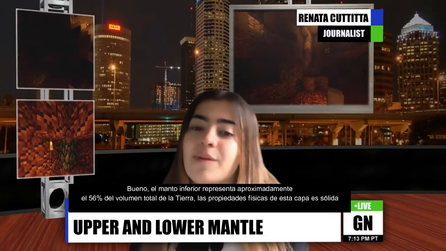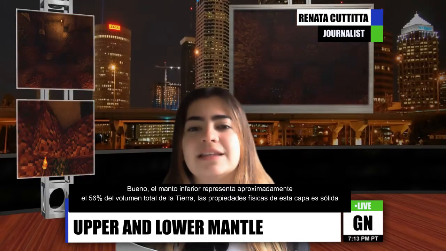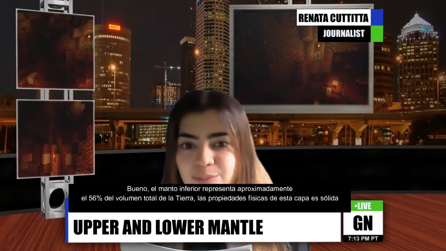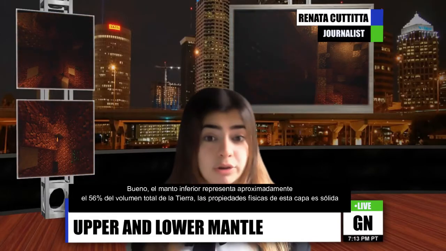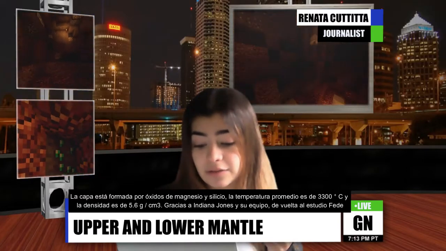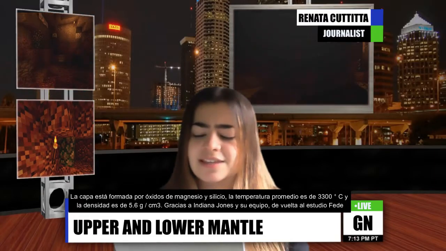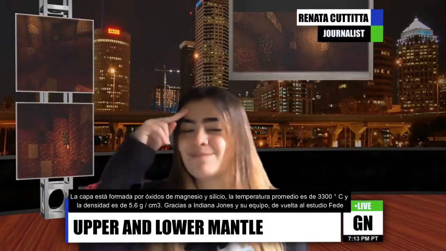Well, the lower mantle represents approximately 56% of Earth's total volume. The physical properties of this layer are solid. The layer is formed by magnesium and silicon oxides. The average temperature is 3,300 degrees Celsius. And density is 5.6 grams per cubic centimeter. Thanks to Indiana Jones and his team. Back to the studio, Fede.